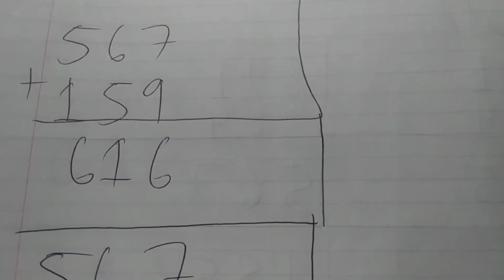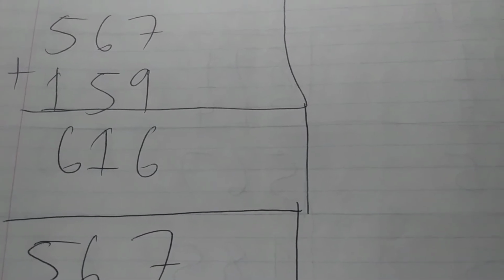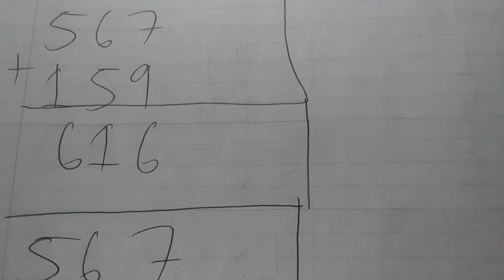Okay, so this 567 you got from the prior page. You're adding 159, so 5 plus 1 is 6. 6 plus 5 is 11, or 1. 7 plus 9 is 16, or 6, and 616 did not hit in the next 7 days.